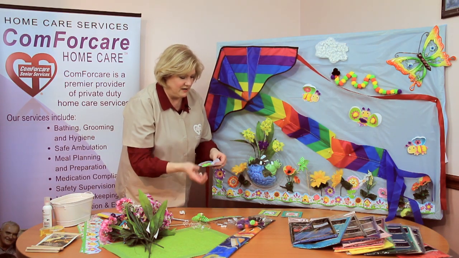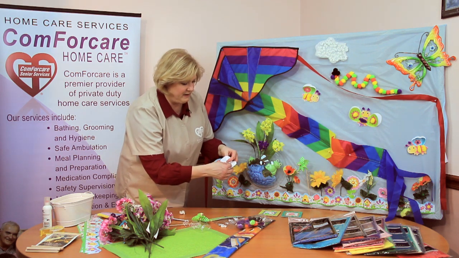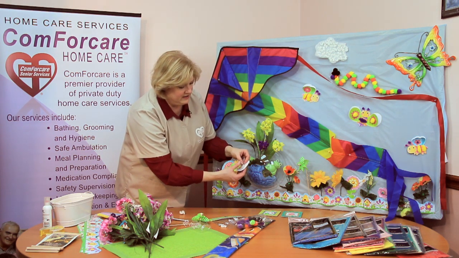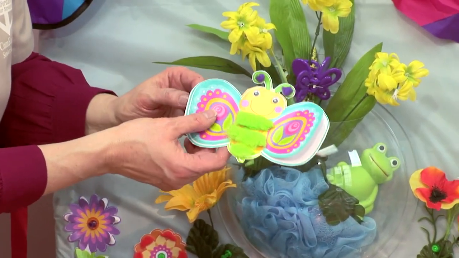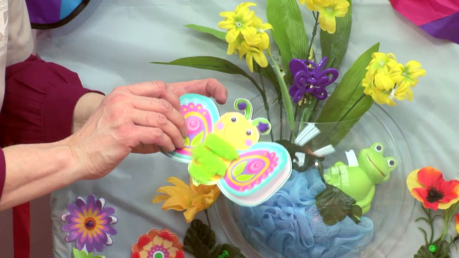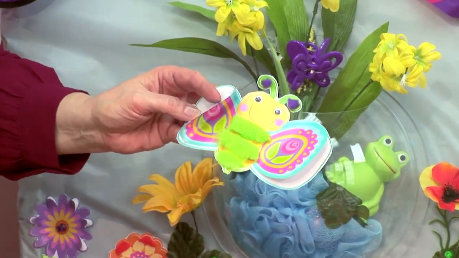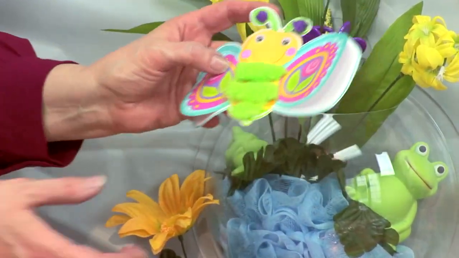Here, I've got this one out. I can add the little packing peanut back there, just a piece of it, and it brings the wings out. It's kind of a nice look. It makes it a little bit different than a bland, flat item.